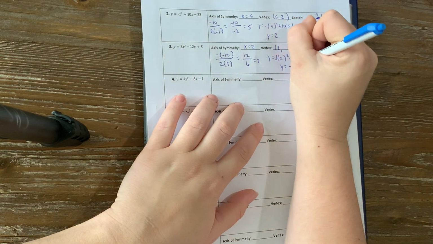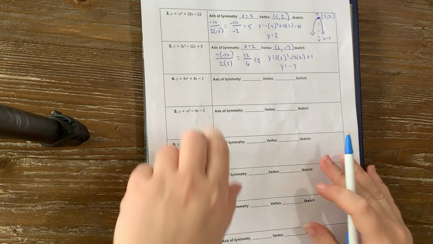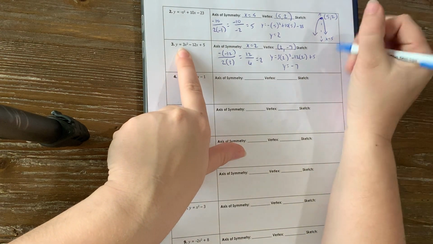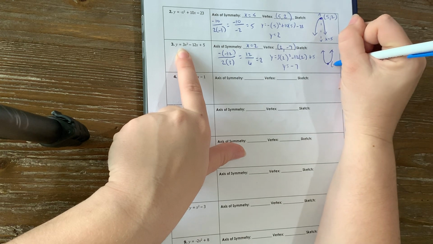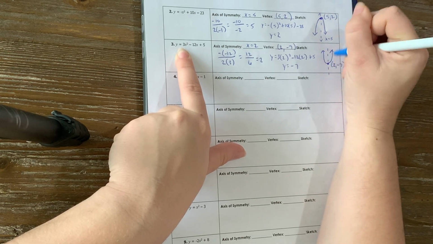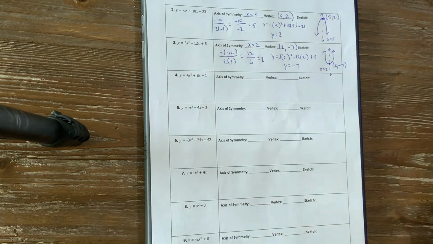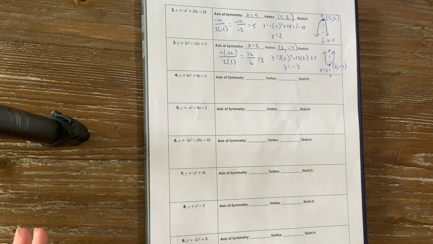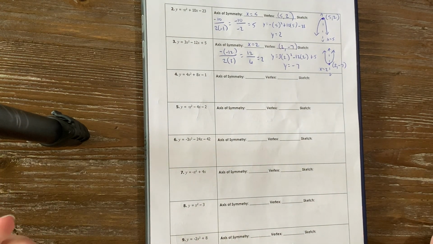So y equals negative 7 is the y value of our vertex. When we sketch this, this is a positive, so it's going to open upward. Our vertex is at (2, -7), and our axis of symmetry is x equals 2. That's pretty much all we're doing on these.